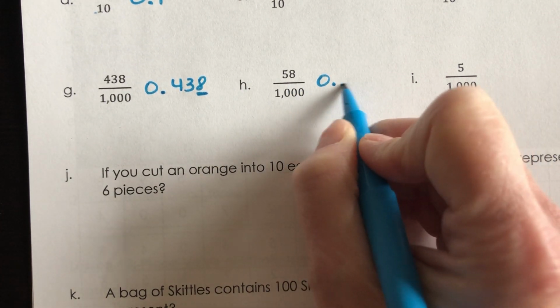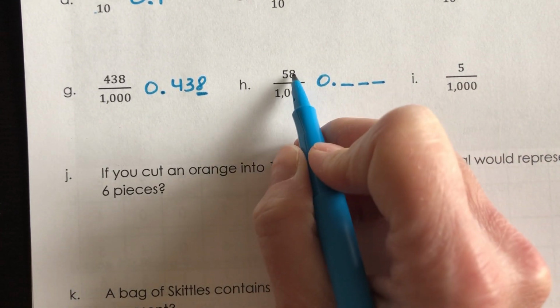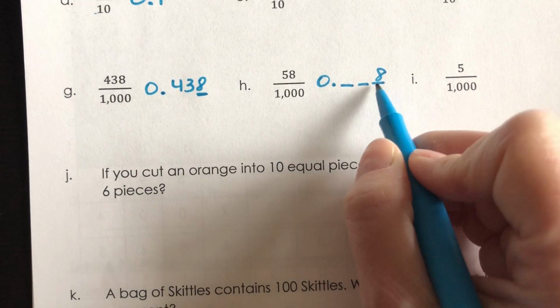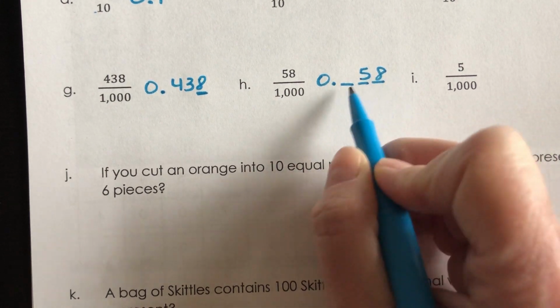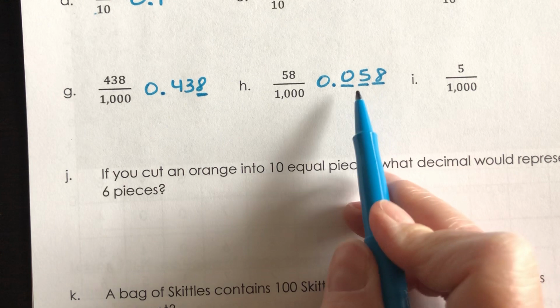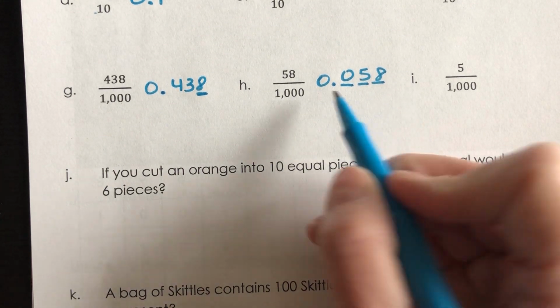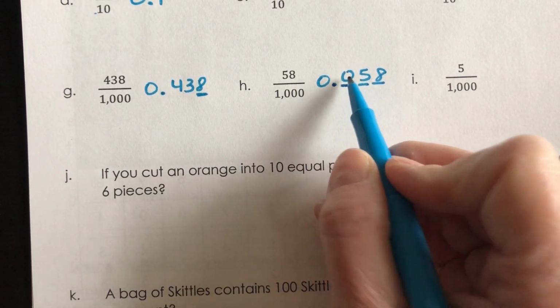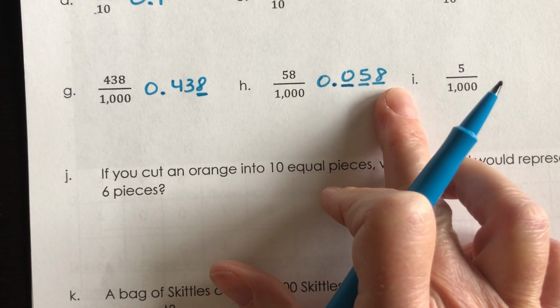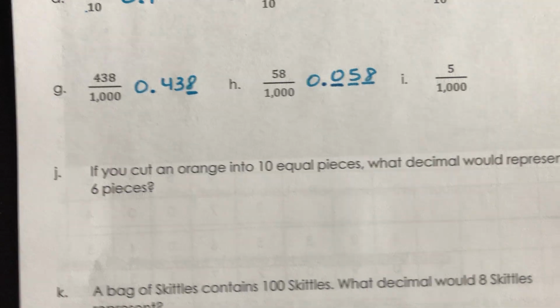So if I have thousandths, I need my last digit to end up in the thousandths place. So my 8 should go in the thousandths place. That means my 5 is going in the hundredths, and I have 0 in my tenths. So 58 thousandths should be written like that. You can't forget this first 0 to the right of the decimal point. If you do, you would have 58 hundredths instead of 58 thousandths, which is much different.